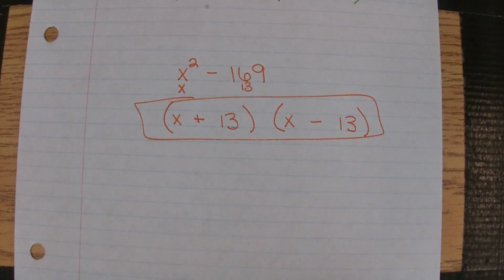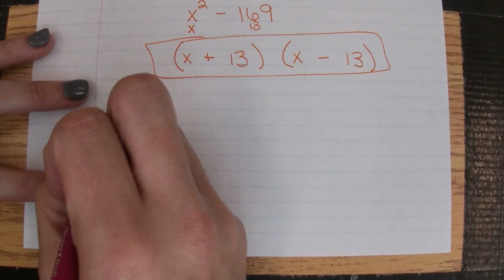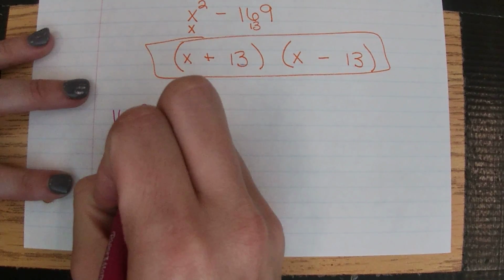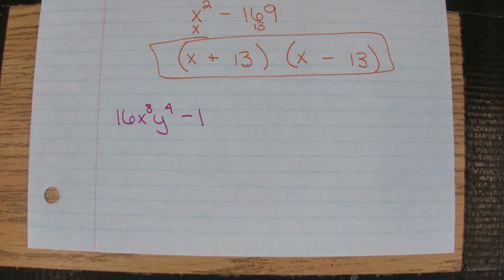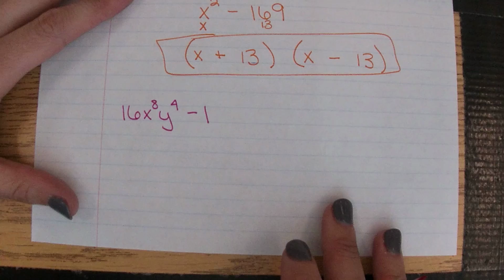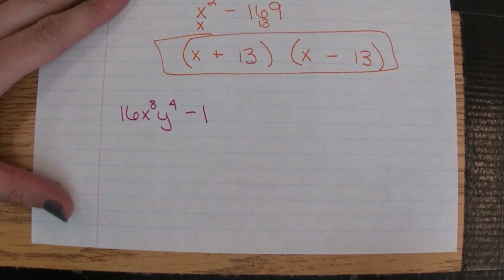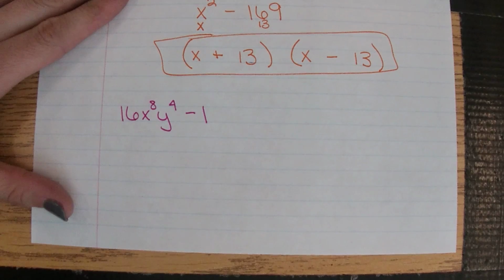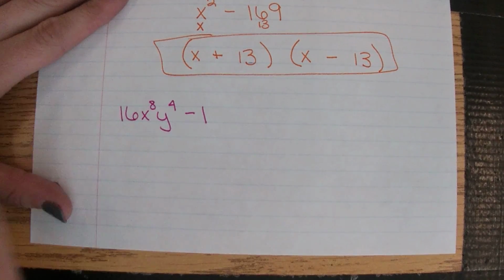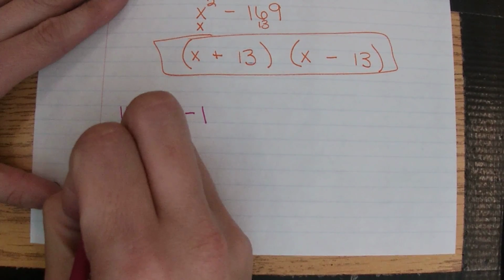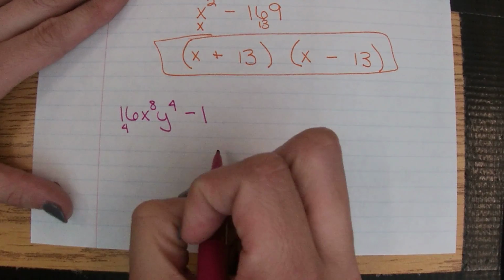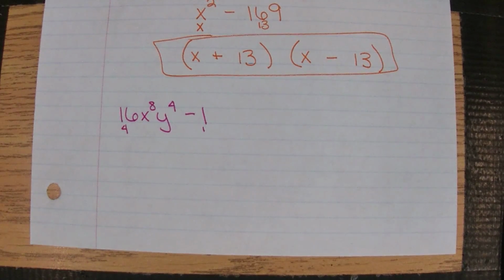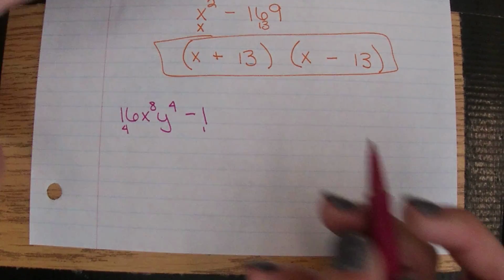Now, even if this problem gets way bigger, so maybe we have something like 16x to the 8th, y to the 4th, minus 1. It looks a lot bigger, but that doesn't mean it's any more difficult. We're still going to do the same idea. So this is 2 terms. It is subtraction. Okay, and the exponents are even, so let's check the numbers to see. Well, 4 times 4 will give us 16. 1 usually tricks my students, but 1 times 1 is 1. So 1 is a perfect square. So this will work, so let's keep going.